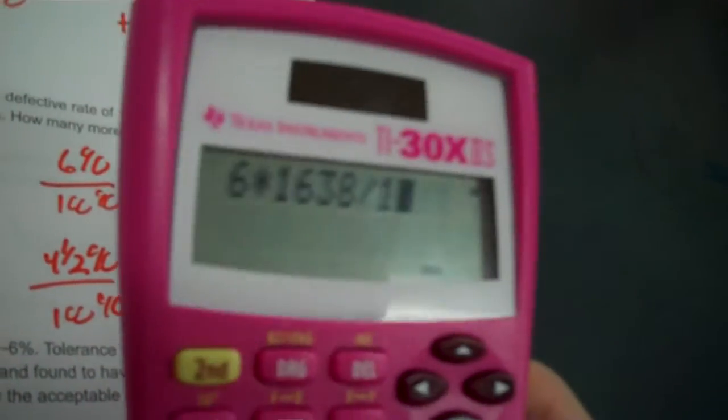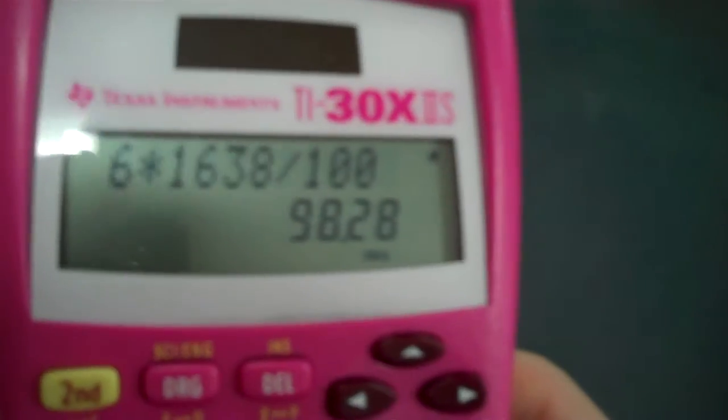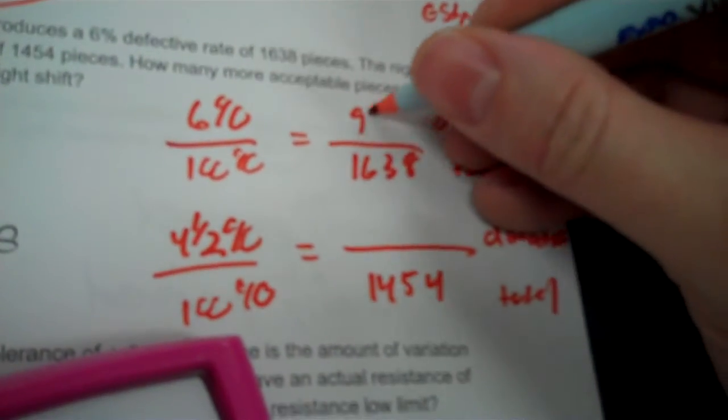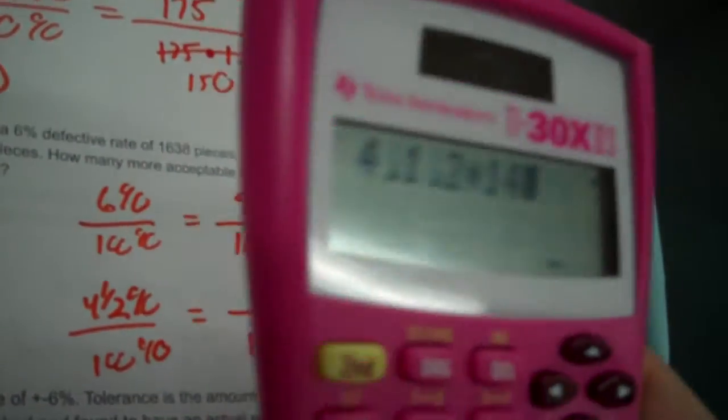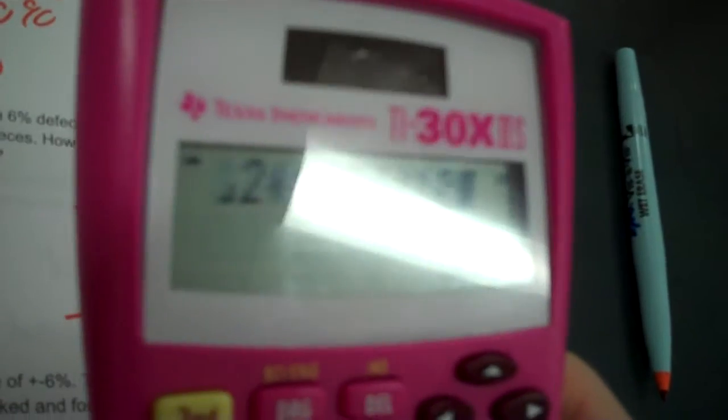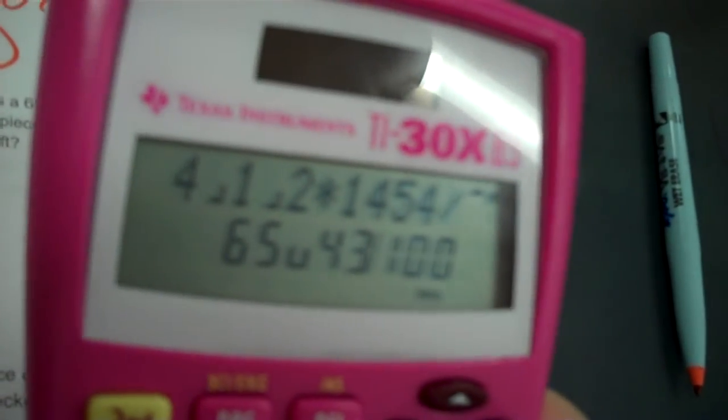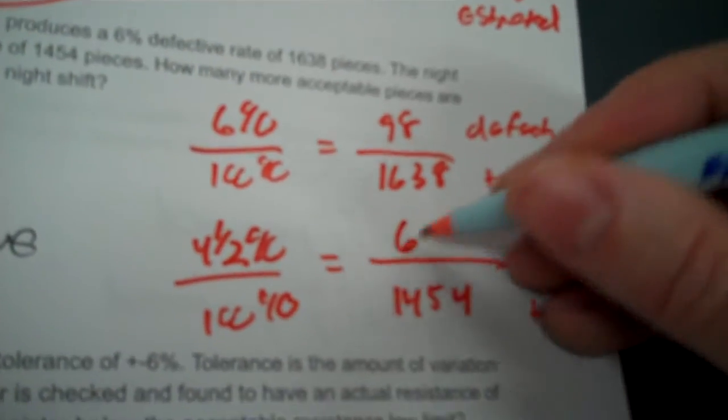That's going to get how many of the pieces were found defective. 98, just put 98. Okay. That's going to be, just put that as 65 or 66. Okay.